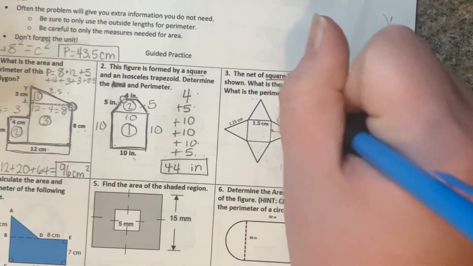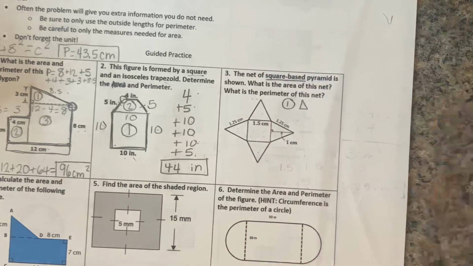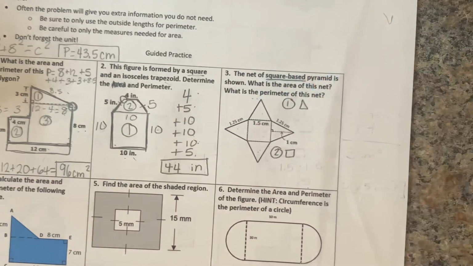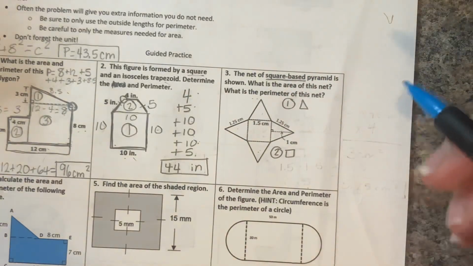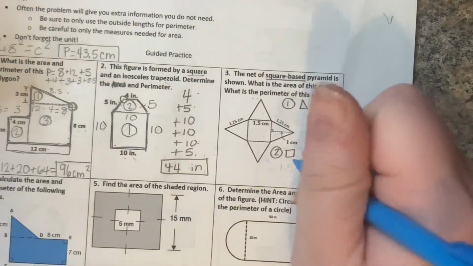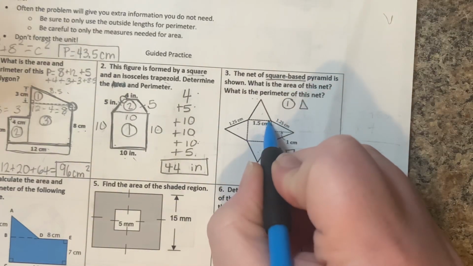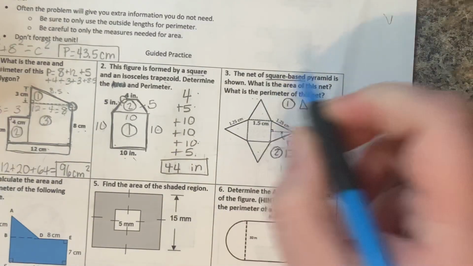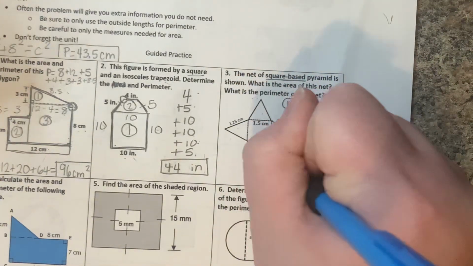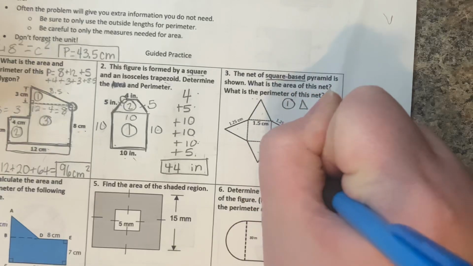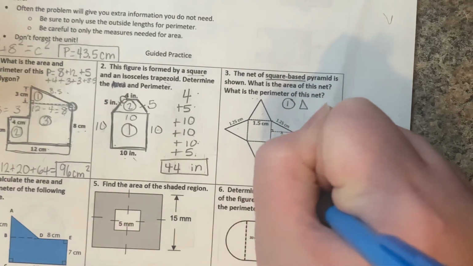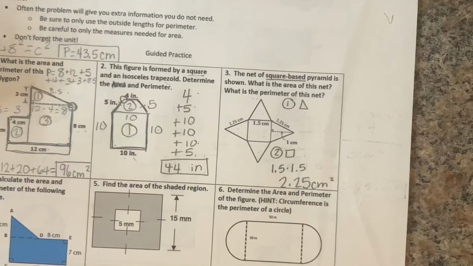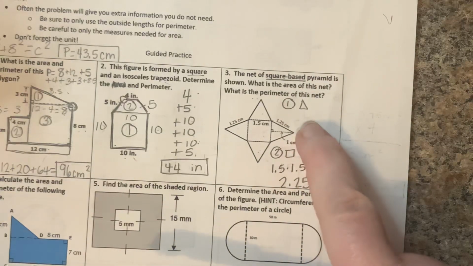So up here, I've got a triangle, looks something like that. And then down here, I've got a square, looks something like that. Squares are easy, so we're going to start there. Our square has a side measure of 1.5 times 1.5. We know it's a square because it says so in the problem. So I can just do 1.5 times 1.5 to get 2.25 centimeters squared.